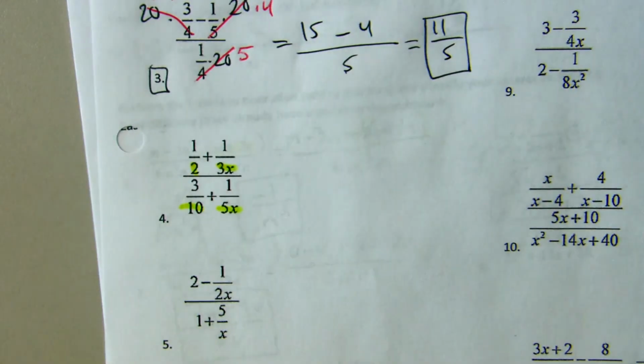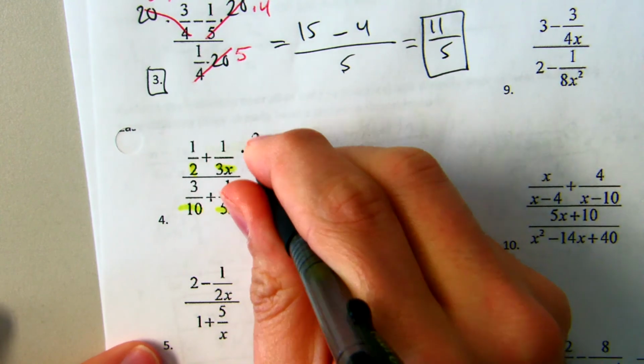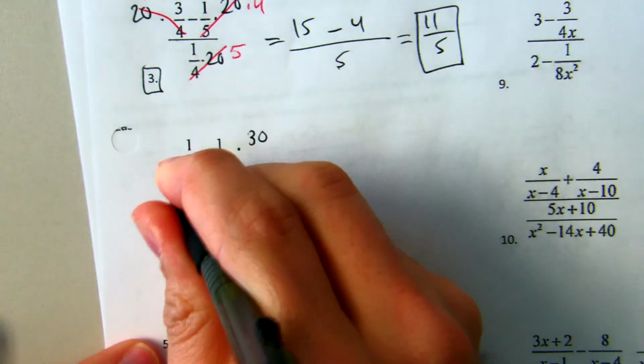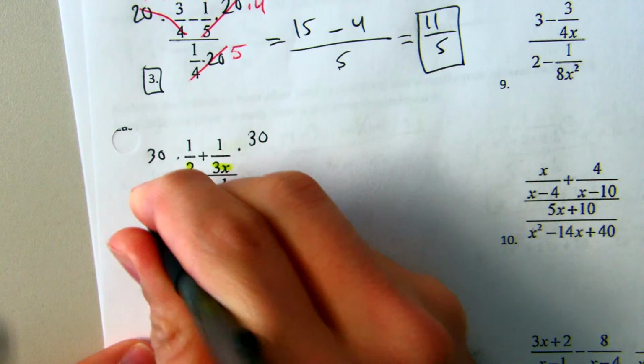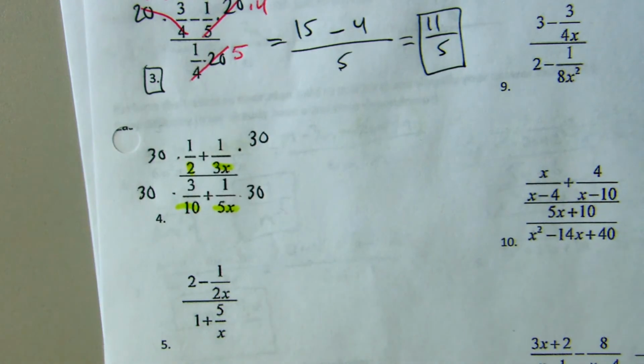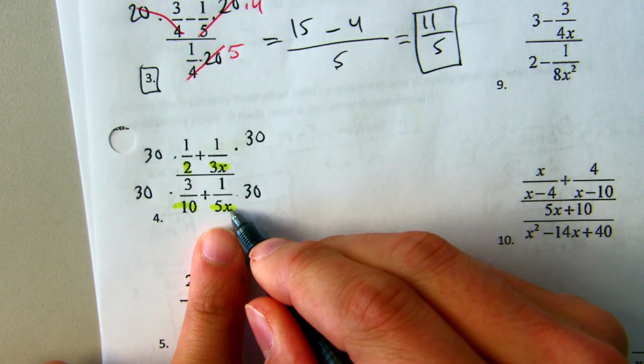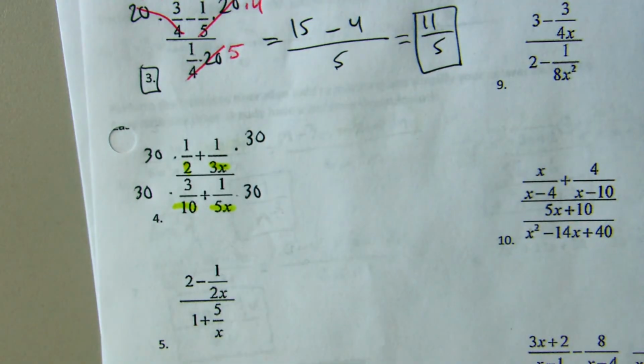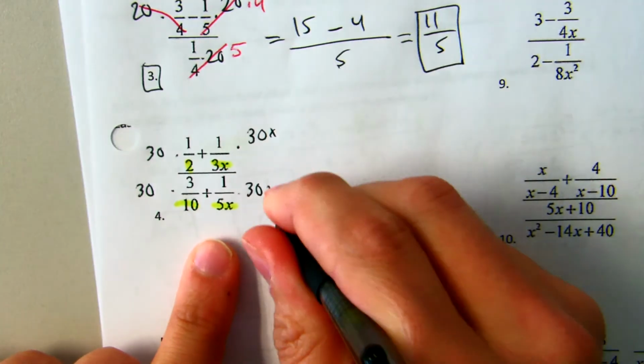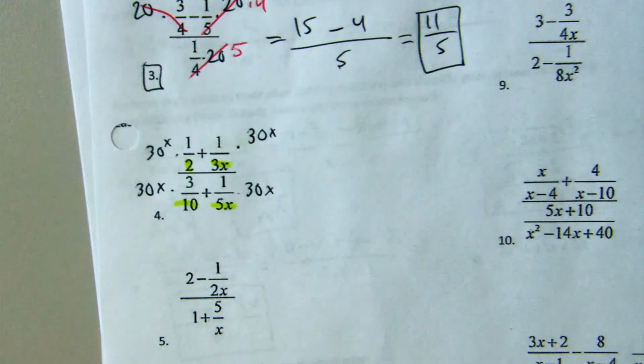Between 2, 3, 10, and 5, I could multiply everything by 2, but it's only going to make one denominator go away. I could multiply everything by 10, and that would make 3 of them go away. I can multiply everything by 30, and that would be even closer. But if you only multiply by 30, you're still going to have this x in the denominator and this x in that denominator. And we're wanting to get rid of all of the smaller denominators. So this time, we need to multiply everything by 30x.